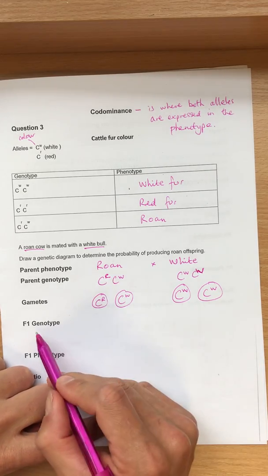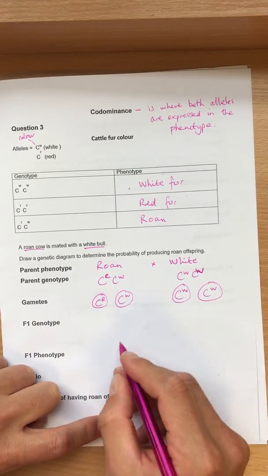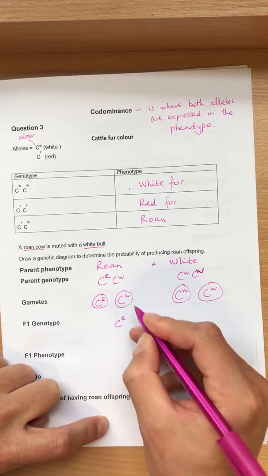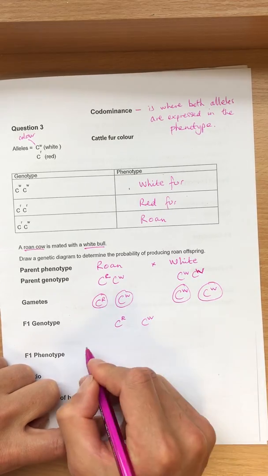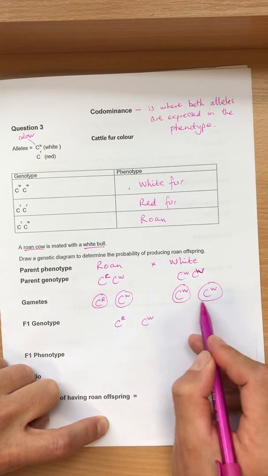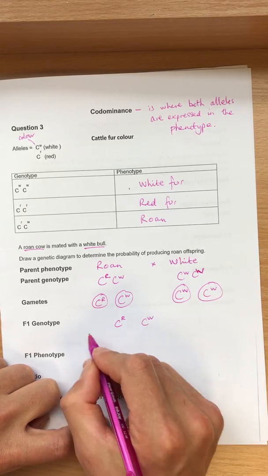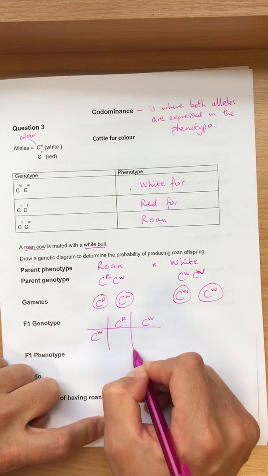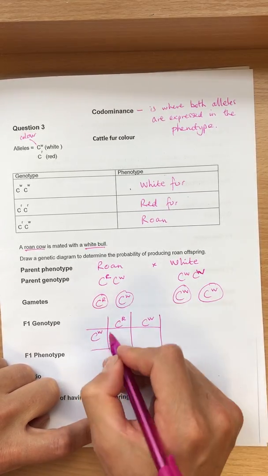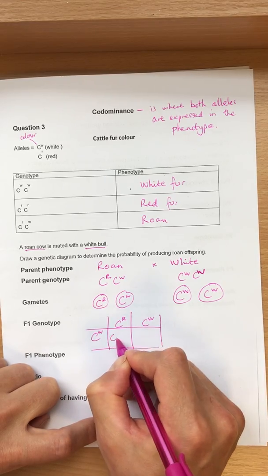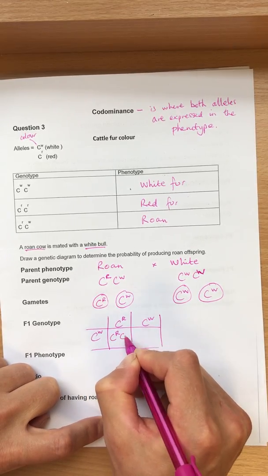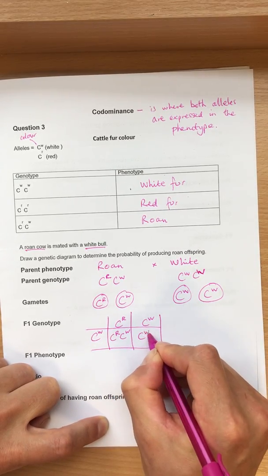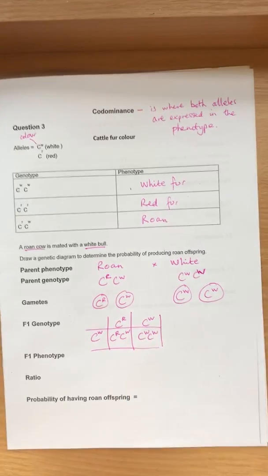Then we draw the Punnett square to find out what the F1 genotypes will be. So if we put the female at the top, CR, CW, and then the male can only produce these white alleles. We'll only do it once here. So we're going to have one rowan offspring, and for every one white offspring.